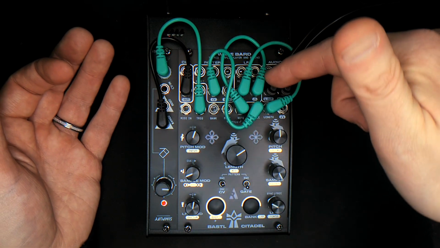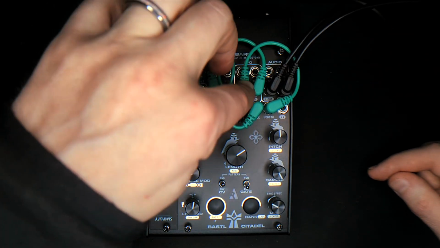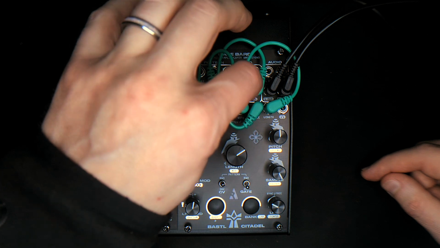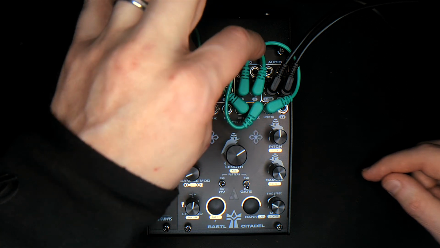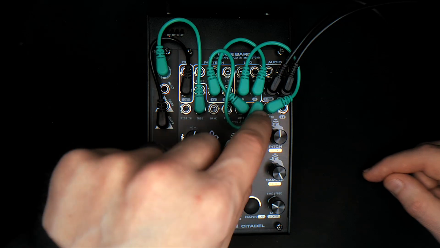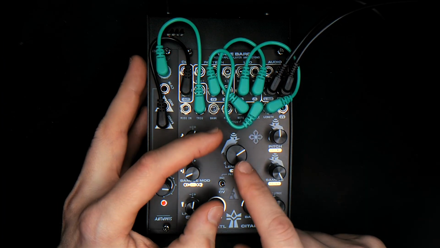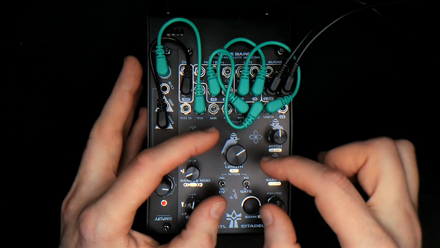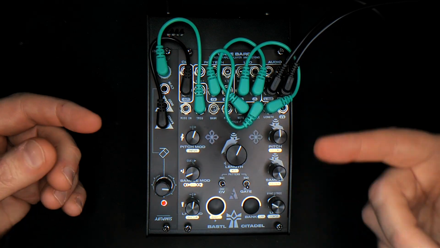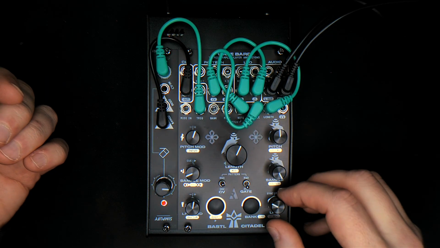And then there's basically a gate version or a square binary version of the LFO that is available as a second output. So that's coming out and going into the length input. And that just makes it so that you can add another layer of rhythmic variation to it. Which is nice because it's all internal.